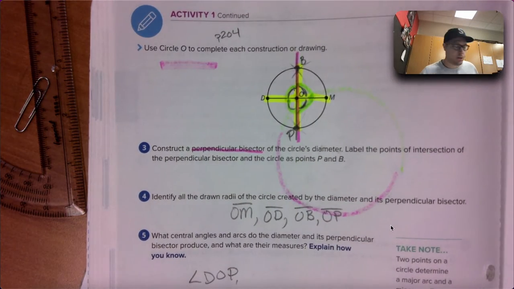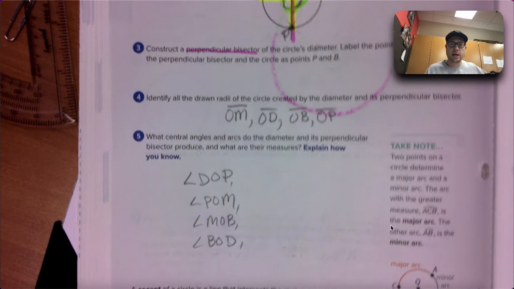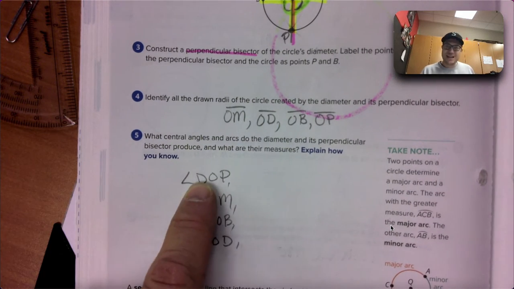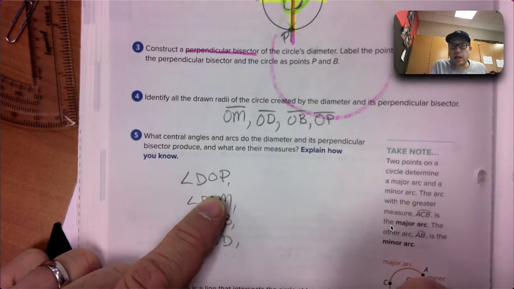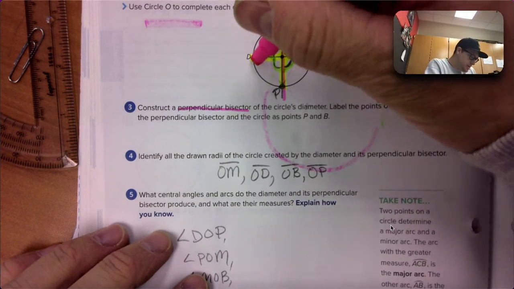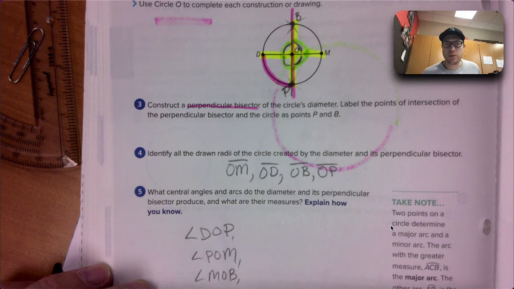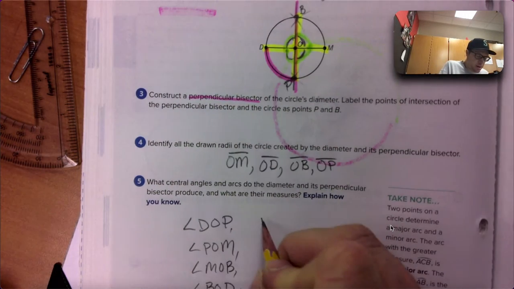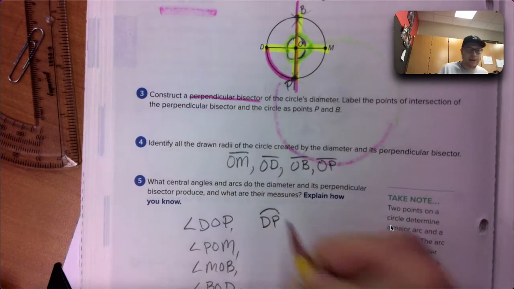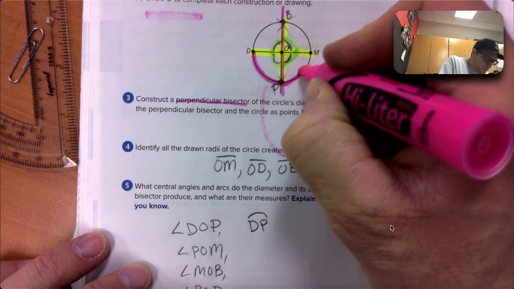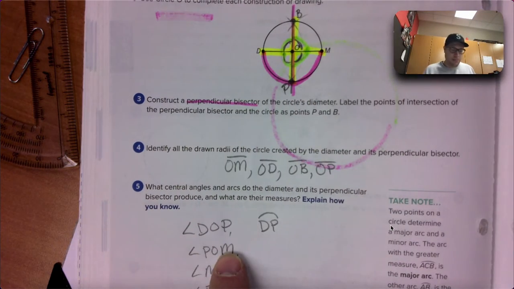Now, the arcs that they produce. This is how we signify their arcs. We're going to go from D to P. We're not going to use the letter O in the middle, but an arc would be this edge of the circle, that section. So this is arc DP, and we put a little rainbow over those 2 letters. Then we go from P to M. PM makes an arc. 2 letters make an arc.